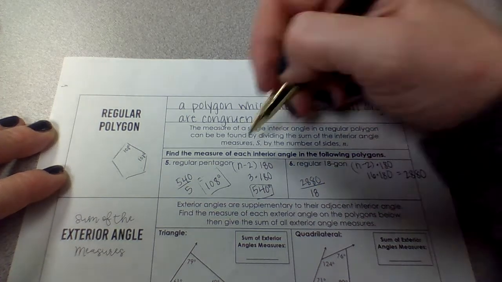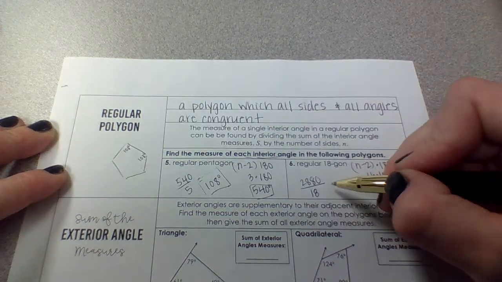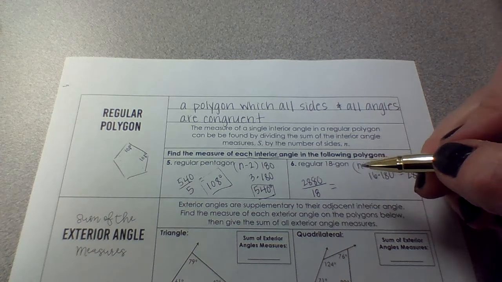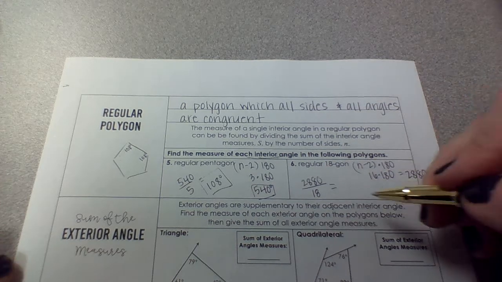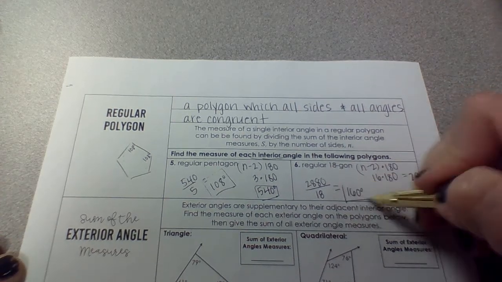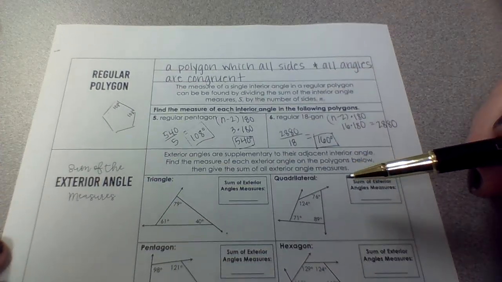18, because I'm trying to find each individual interior angle. So there's 18 of them. So 2880 divided by 18 equals, and I got 160 degrees. Okay. So let's go ahead and look at the sum of the exterior angles.